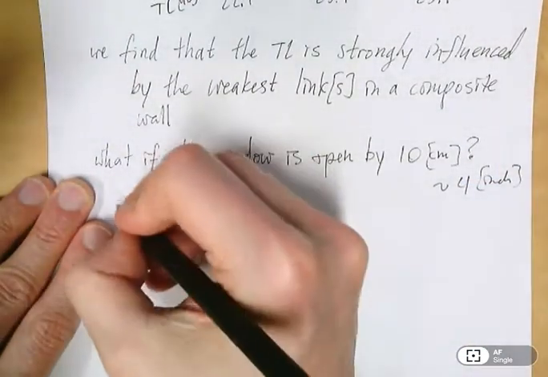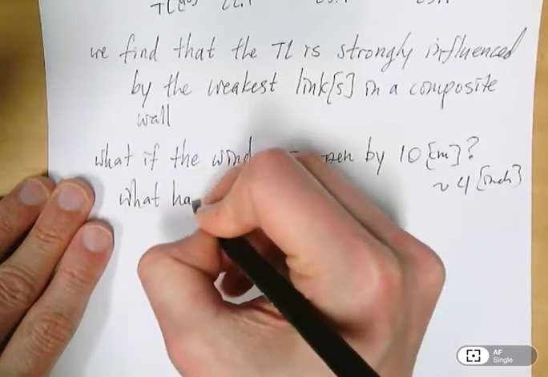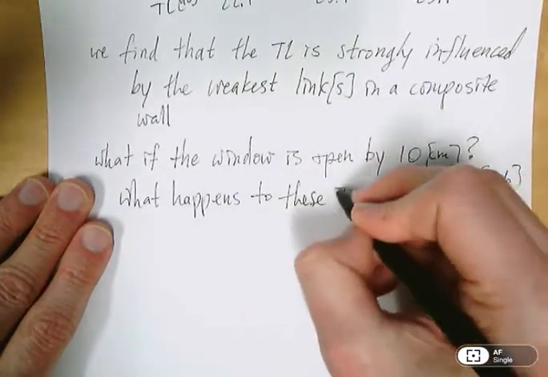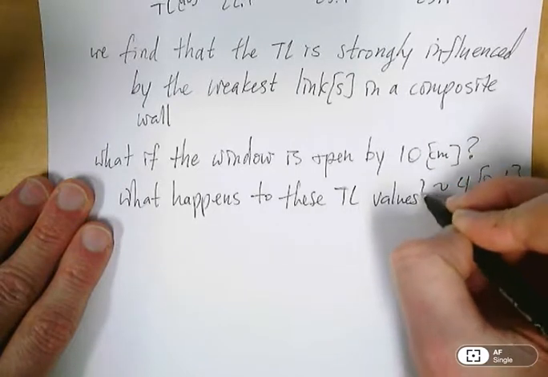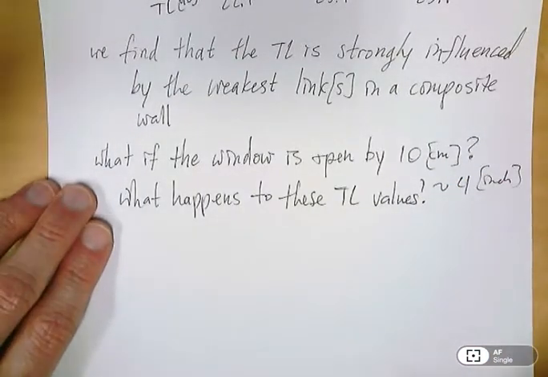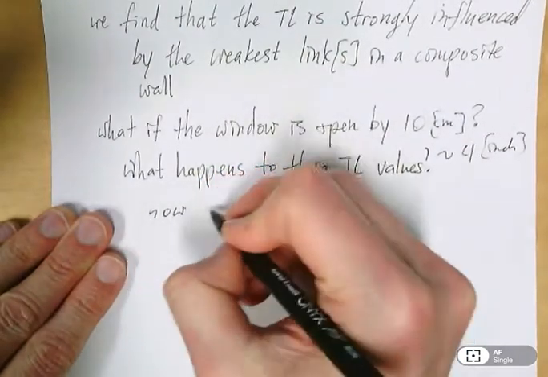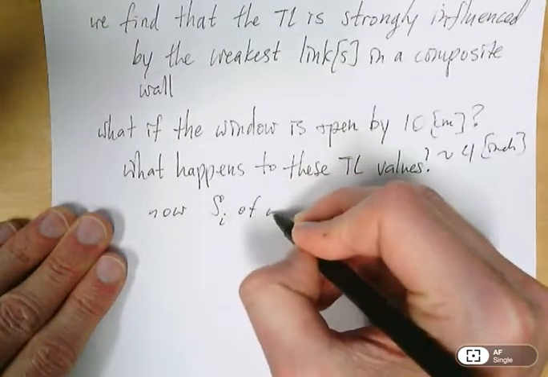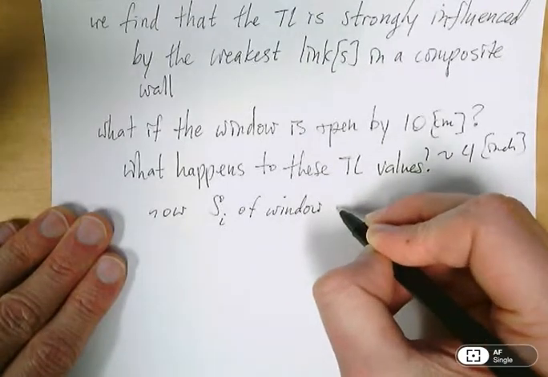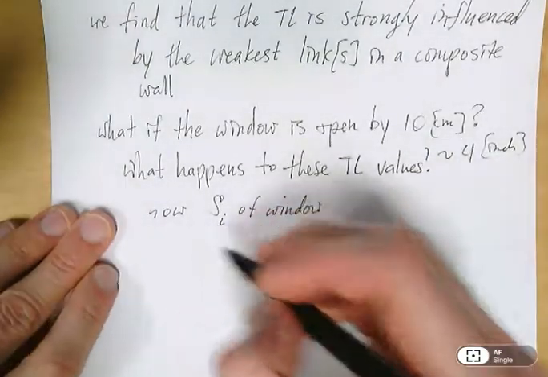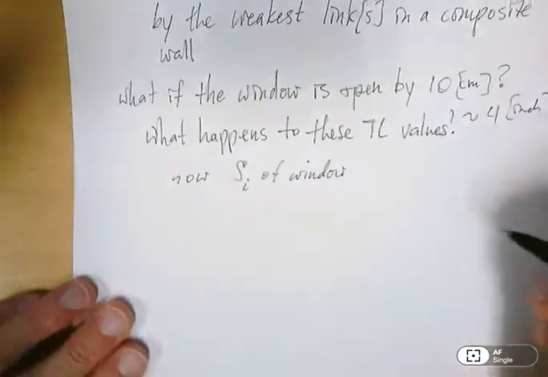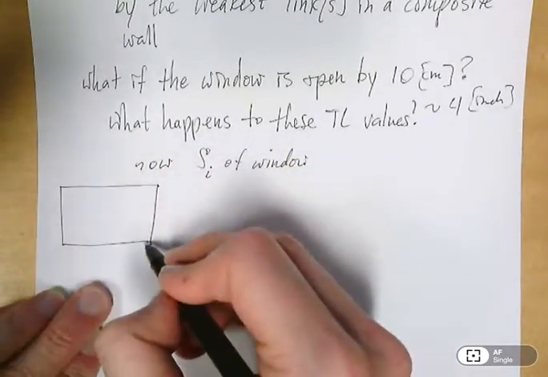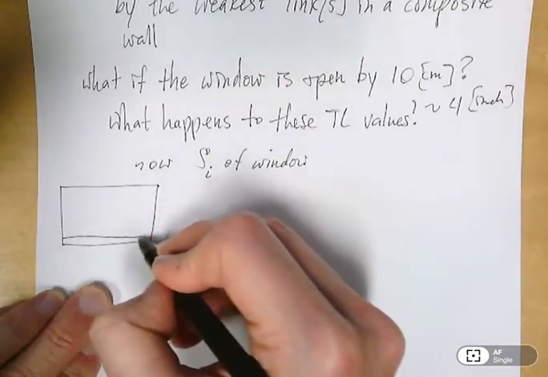So what happens to these TL values? So now, SI, the surface area of the window, will change, and you have to think about if the windows are open, and let's presume that the windows are open in a pretty conventional way such that they open up.